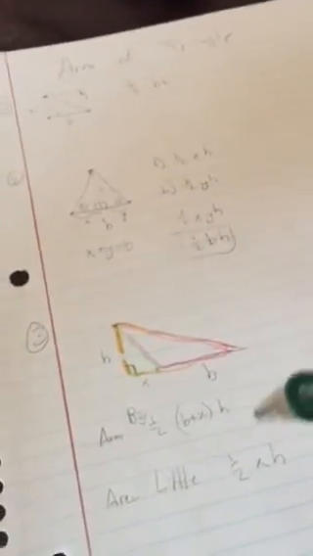And so that is the three ways. Every triangle falls under one of these three categories, and so just by doing these simple steps, we can figure out that every triangle is half base times height.